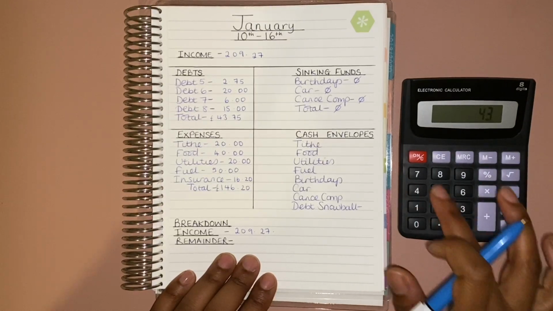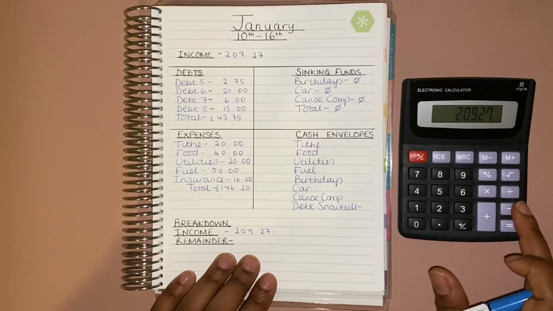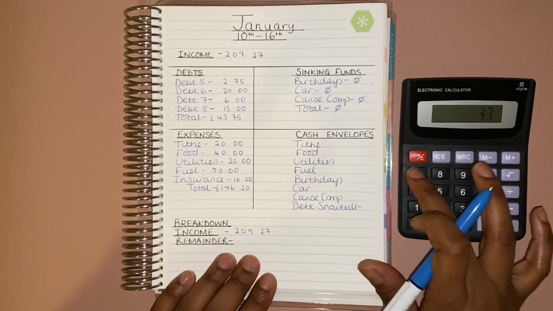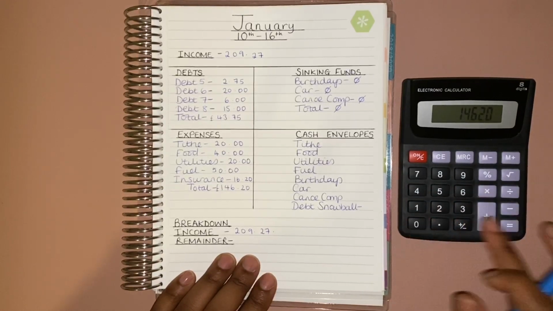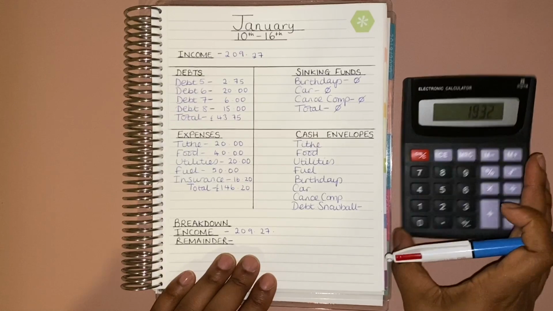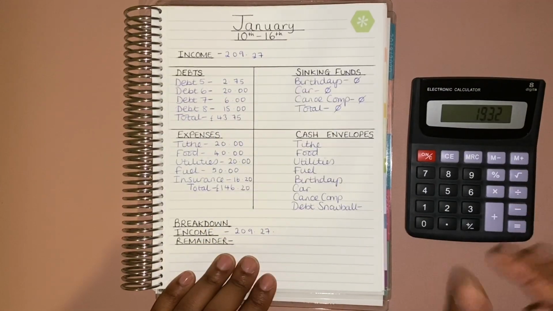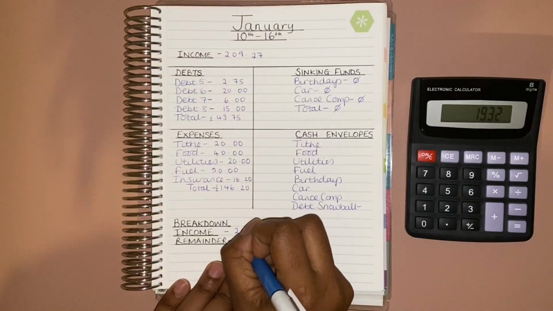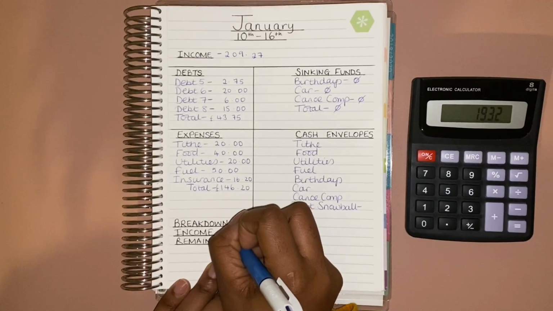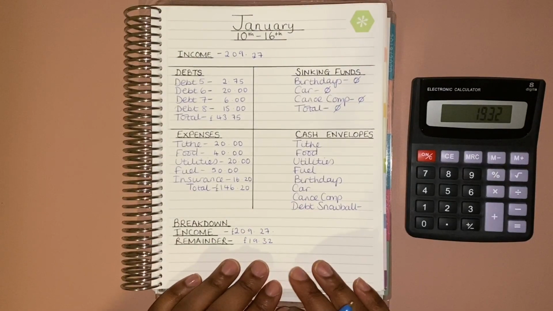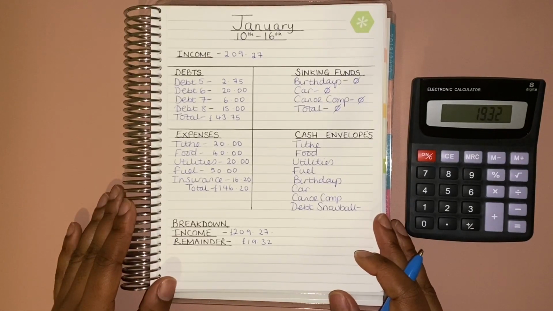So 209.27 minus 43.75 minus 146.20 gives me 19.32 left over. I've got 19.32 left over. Obviously that money is going to go straight into my emergency fund.